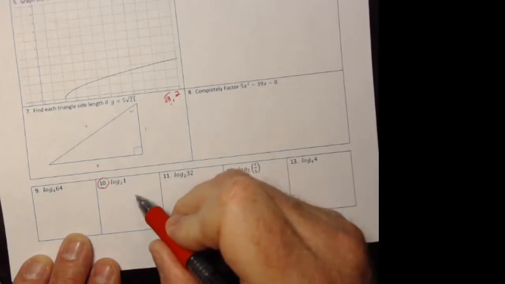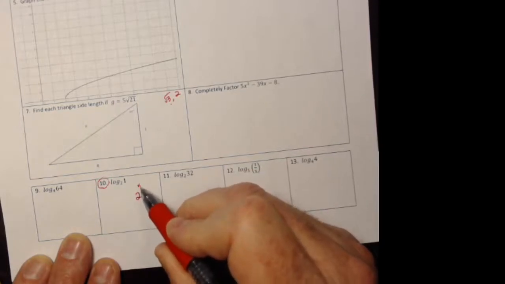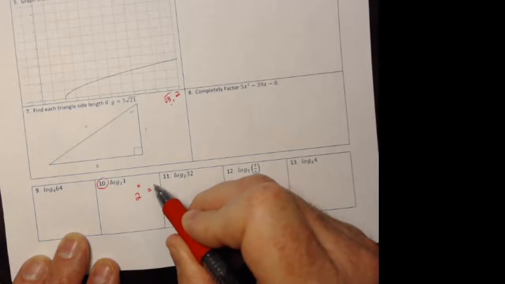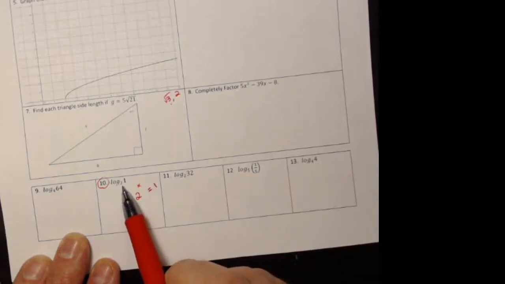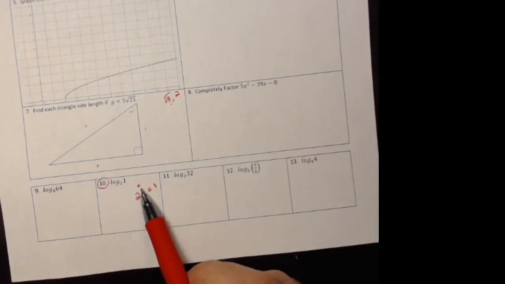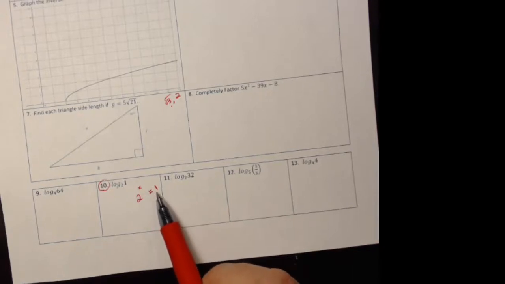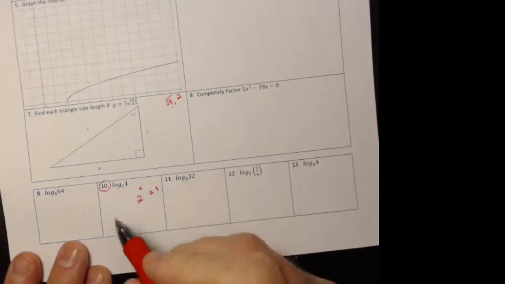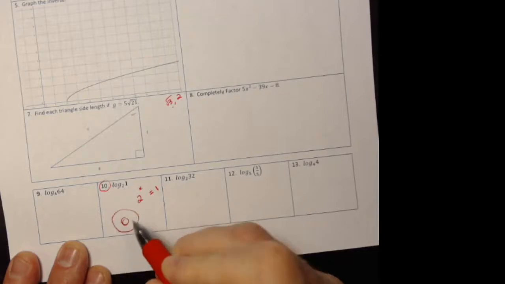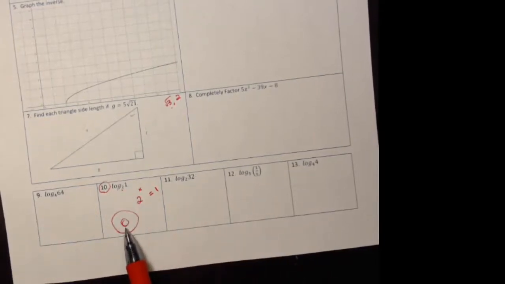So I'm going to rewrite this as, what number do you have to raise 2 to get an answer of 1? I know any number raised to the 0 power other than 0 is 1. So you have to raise 2 to the 0 power to get an answer of 1.